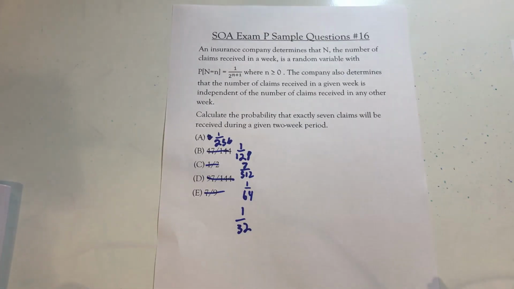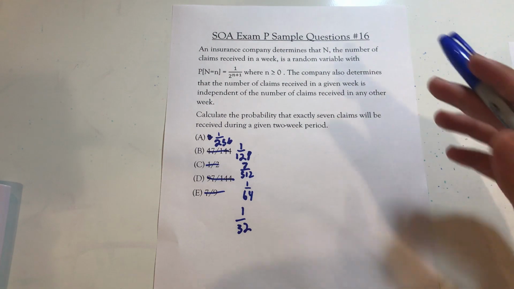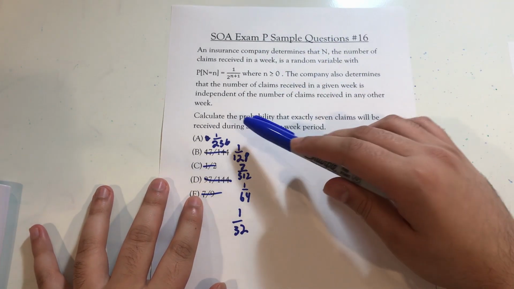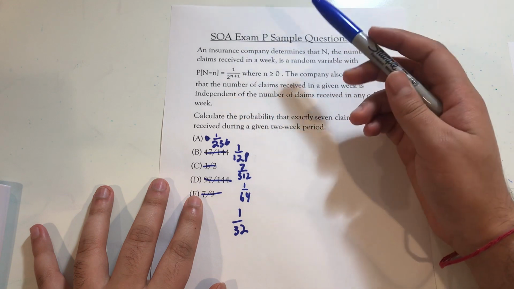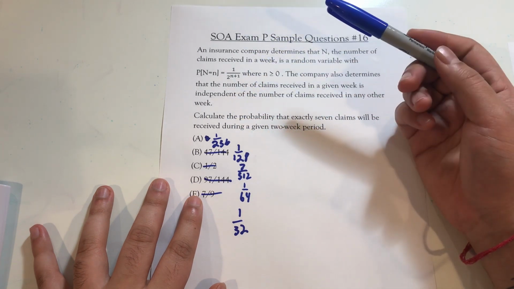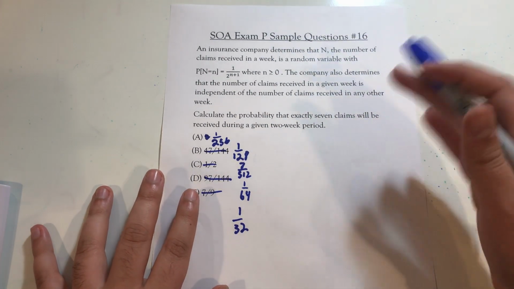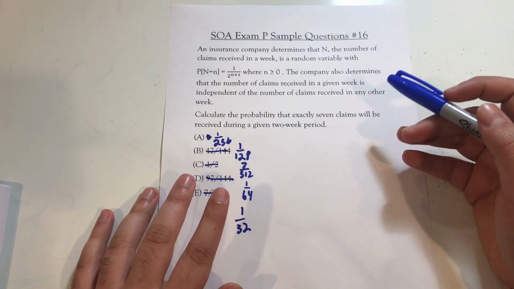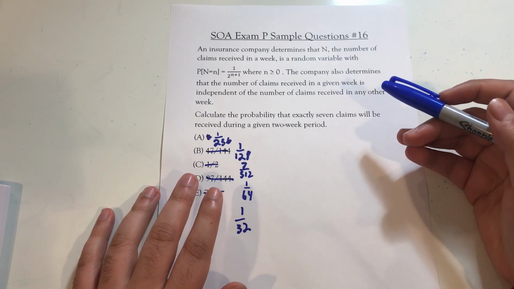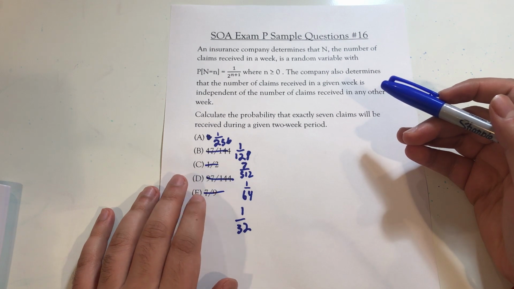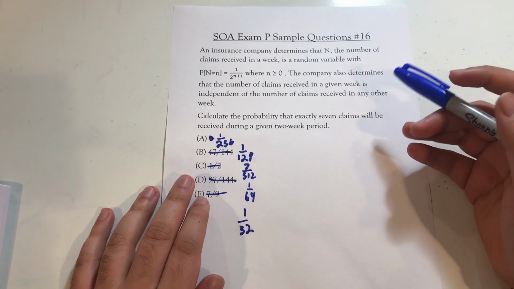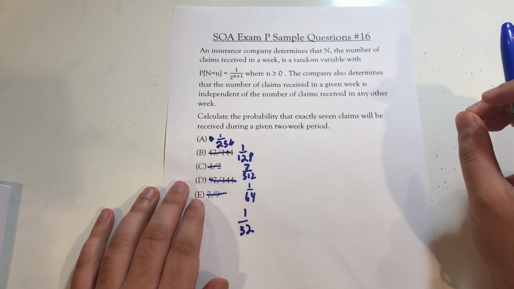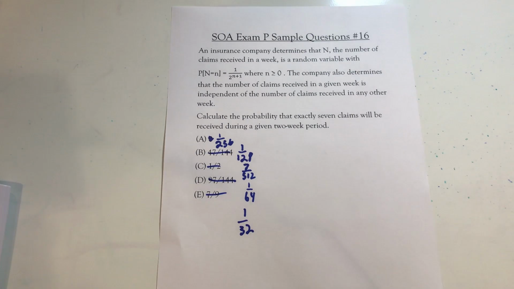So the question reads: an insurance company determines that N, the number of claims received in a week, is a random variable with the probability of N equaling some specific n equal to 1 over 2 raised to the n plus 1 power, where n is greater than or equal to 0, right? Which would make sense. You can't have negative 3 claims. You can't have a negative amount of claims. The company also determines that the number of claims received in a given week is independent of the number of claims received in any other week. What we need to do is calculate the probability that exactly 7 claims will be received during a given 2-week period. Okay? So, where do we begin?